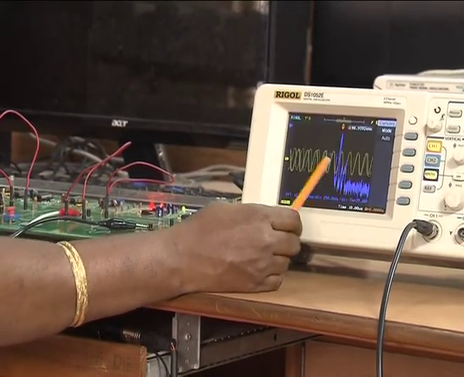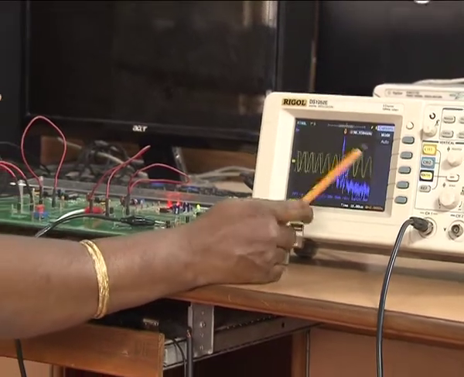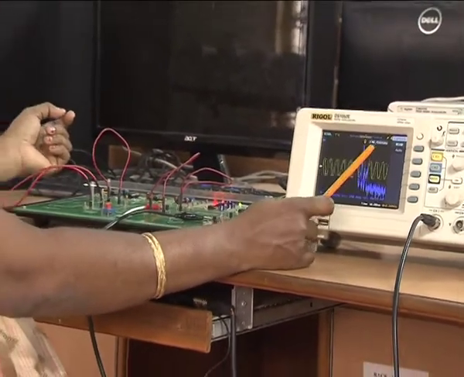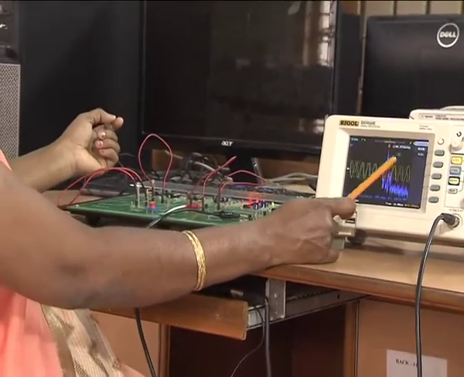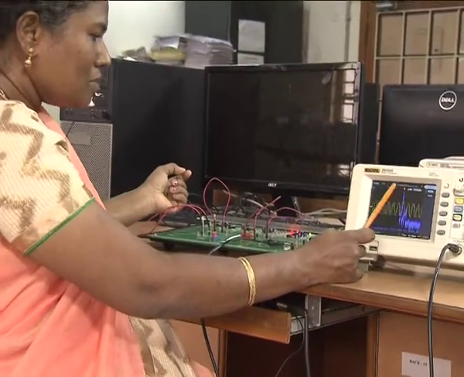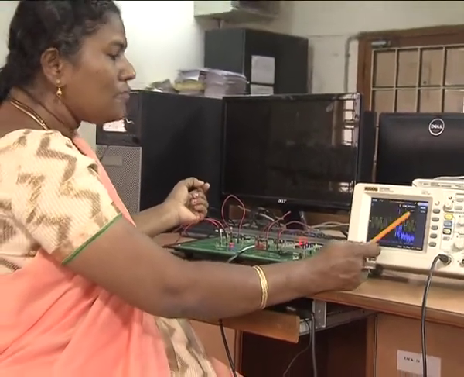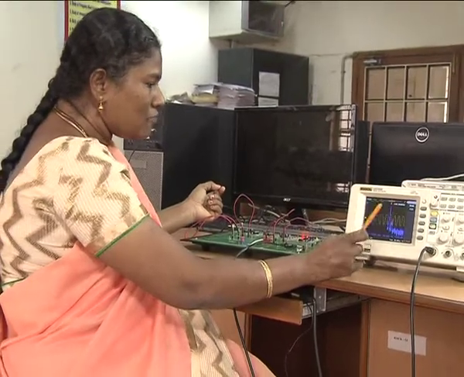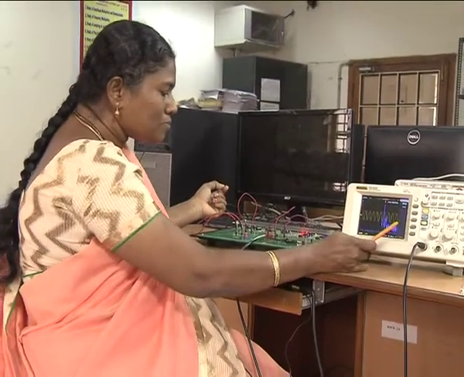After viewing this, we are now going to measure the bandwidth required to transmit the FM signal. For that, we will be measuring the parameter called beta. Beta is del f by fm. So, to calculate del f: del f is f max minus f min by 2.